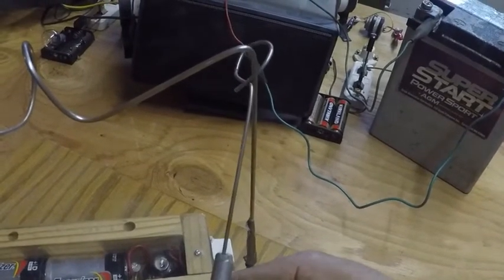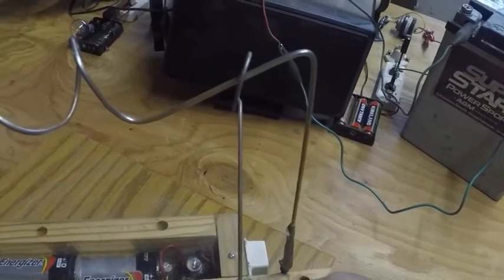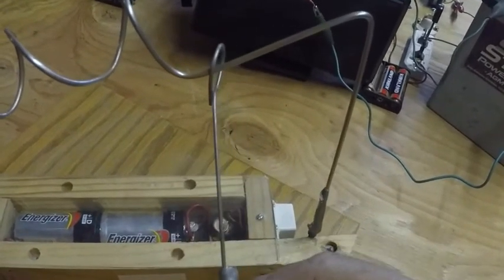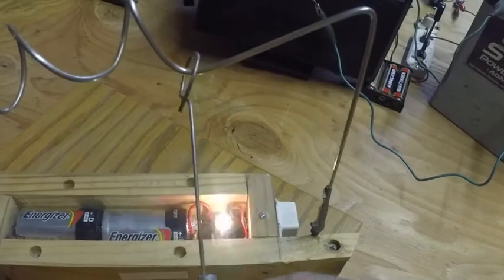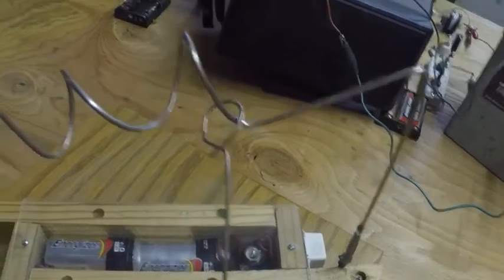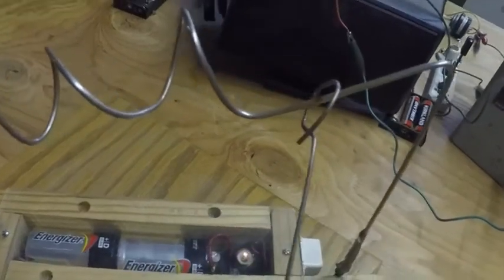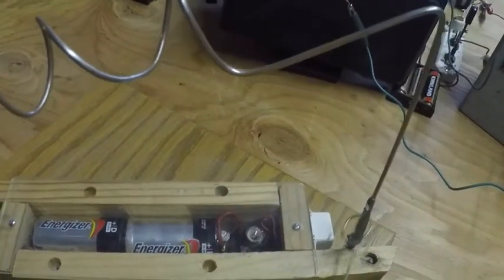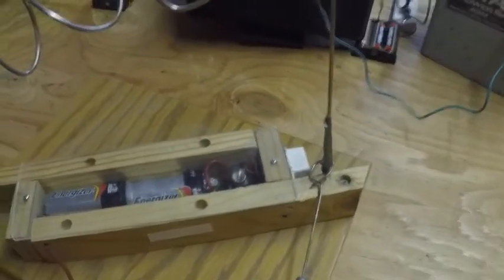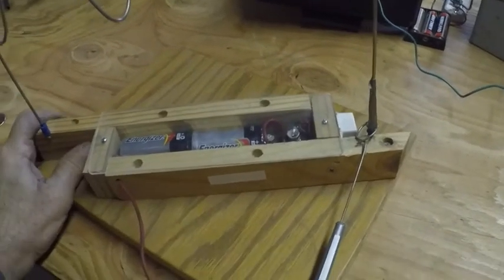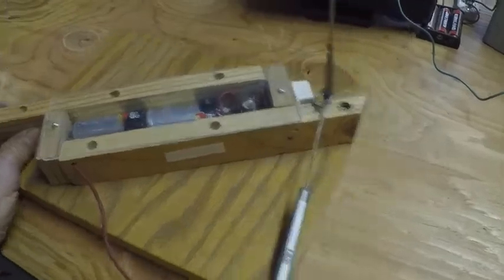I have to turn the corner. Oh! So that's 2. That's 3, 4, 5. It's hard to... I'm going to give up. Anyhow, that is how that works. That's a fun little game, and it's just the same circuit that we've looked at before.